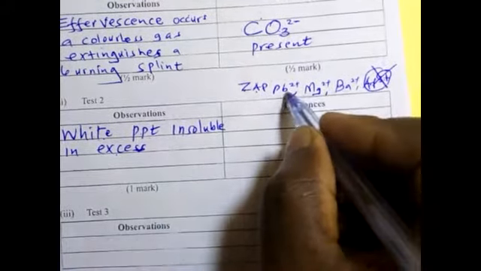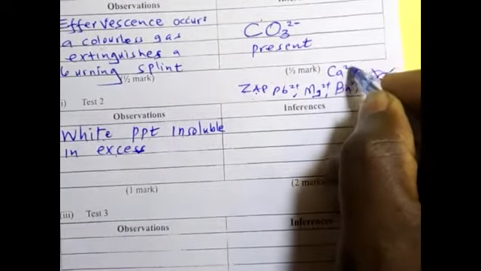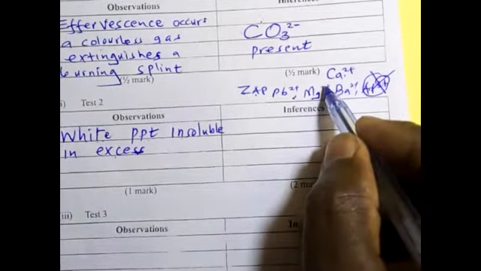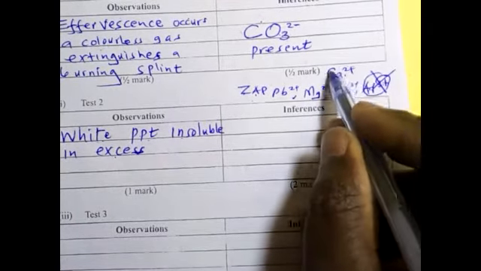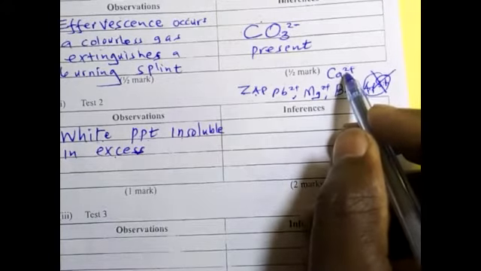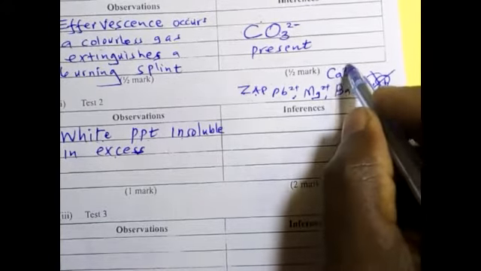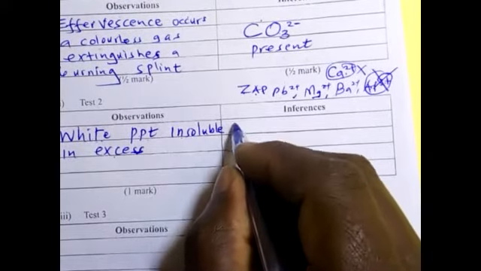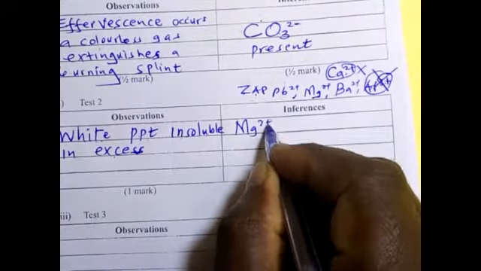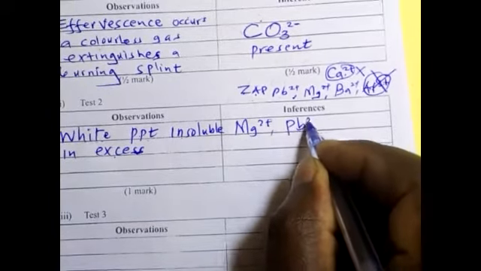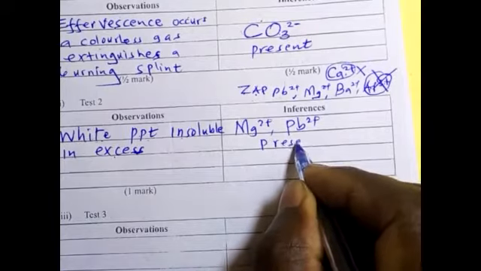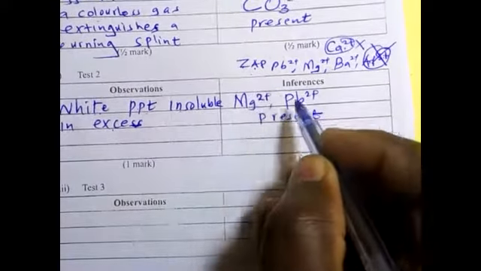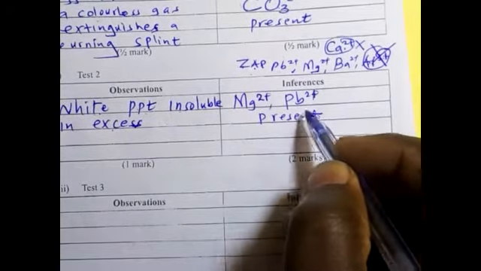Also, what I'm leaving out is calcium ions. Calcium ions are also present. So, what we are going to say, calcium cannot be precipitated by a weak base, ammonia. Therefore, calcium ion will be disqualified from there. So, what we are going to remain with is magnesium 2 positive and lead 2 positive present.